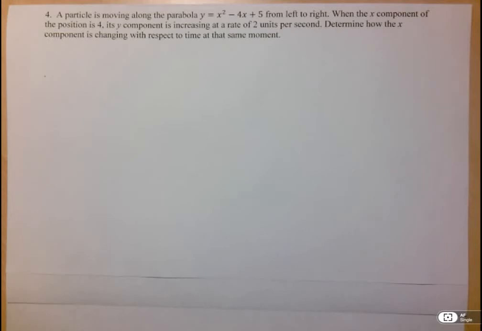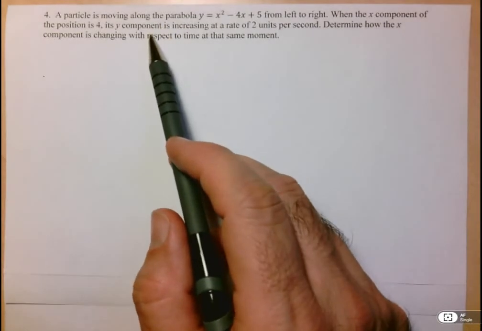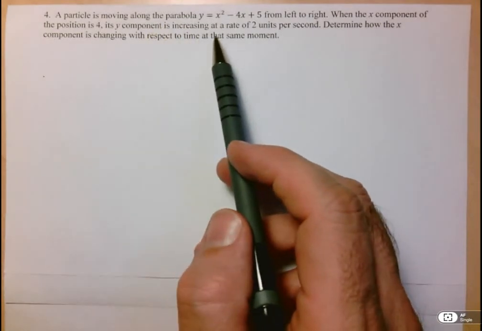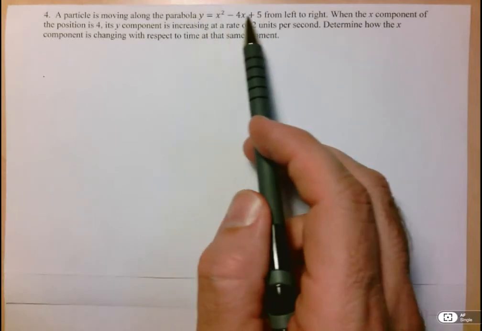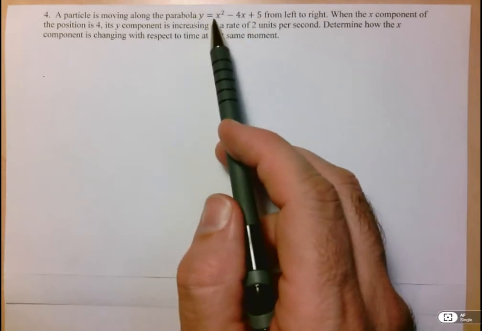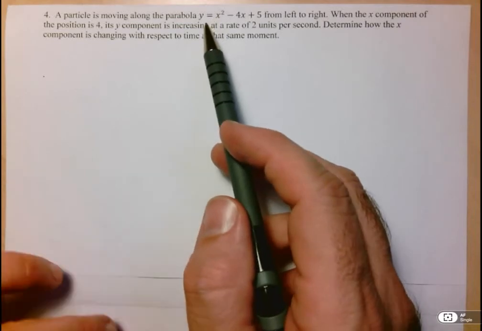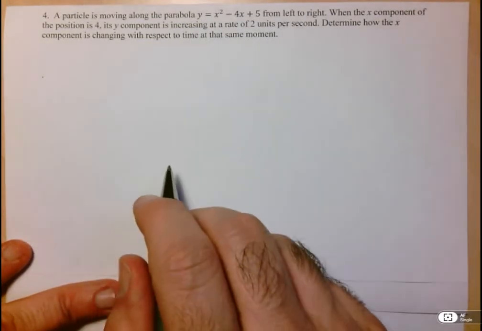They give you the rate of change of the y component, and we want to find the rate of change of the x component. In this case, the relationship between the x and y components is just given by the equation of this parabola. Sometimes it might be given by some kind of measurement formula, or in terms of Pythagoras. Here, they're explicitly giving you the relationship between x and y.